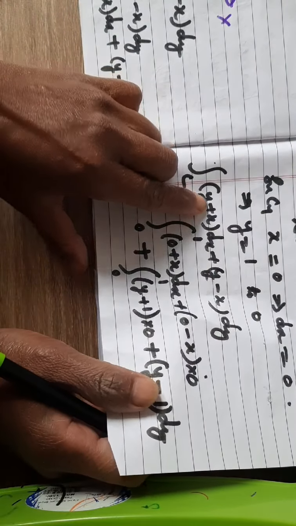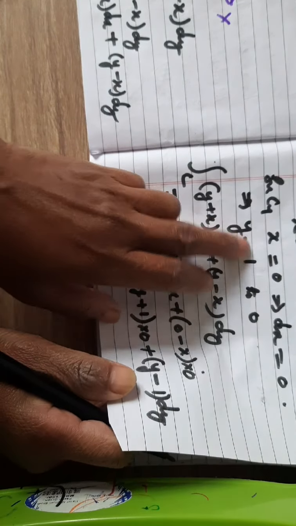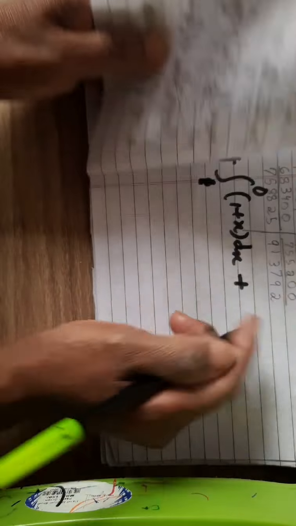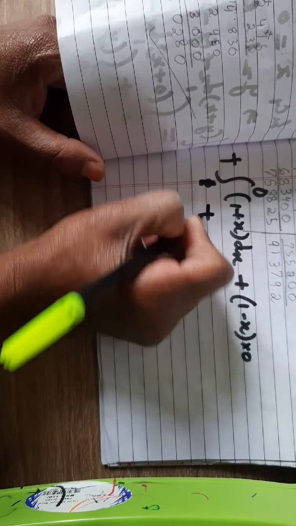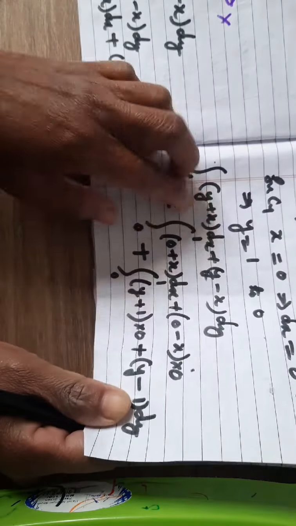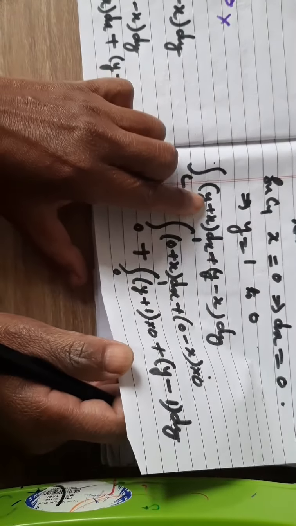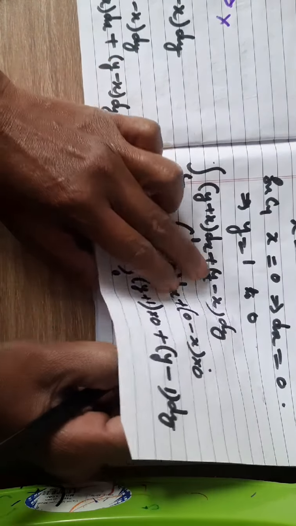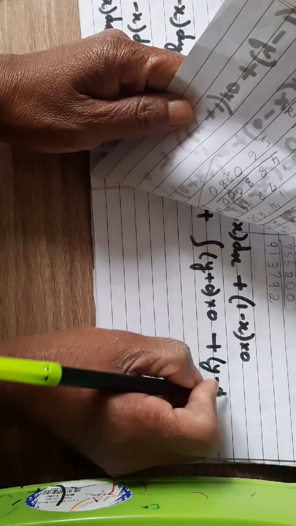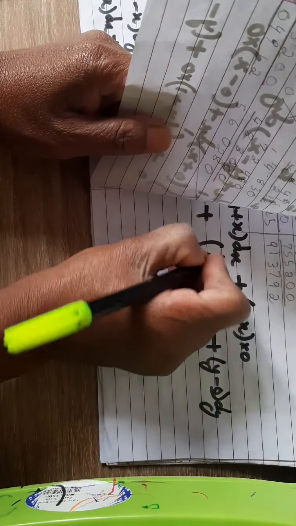Then here y is equal to 1, so it will be (1 + x) dx + (1 - x) dy, but dy is equal to 0, plus the last one, which is along C4. Along C4, x is fixed as 0 and dx is 0, so it will become (y + 0) times 0 + (y - 0) dy, and here y varies from 1 to 0.